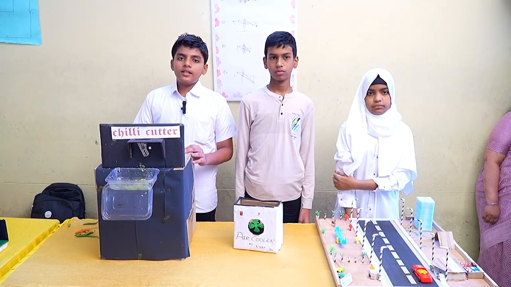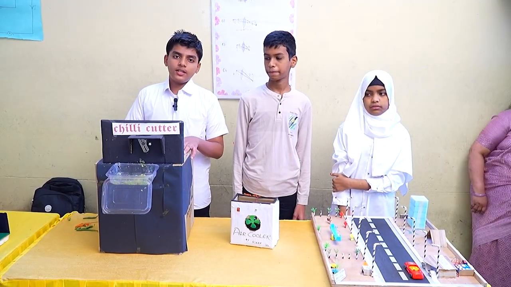This is a chili cutter. As chilies are difficult to cut, I made a model of a chili cutter.